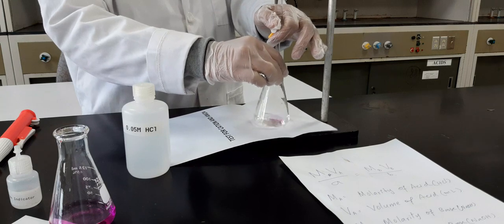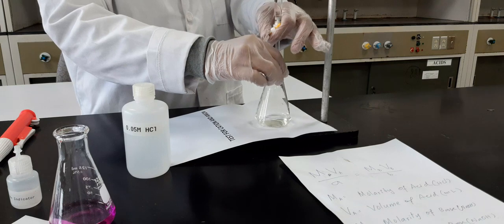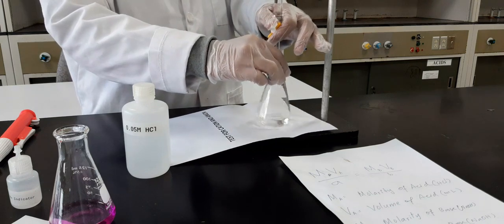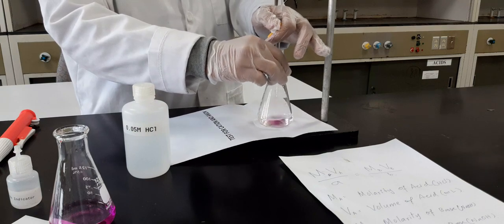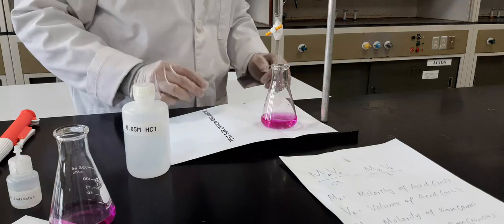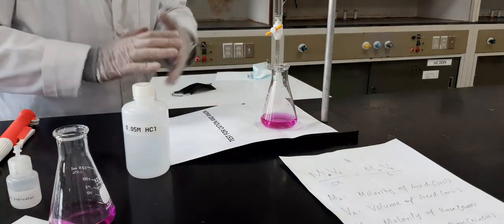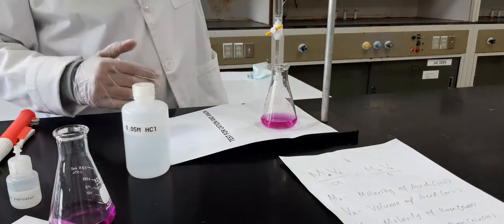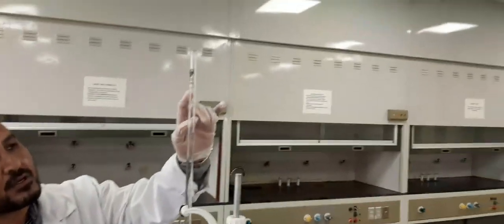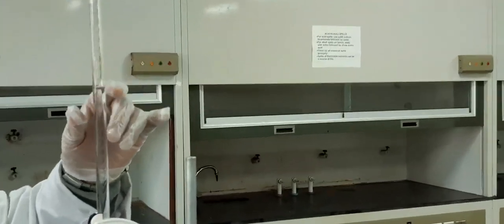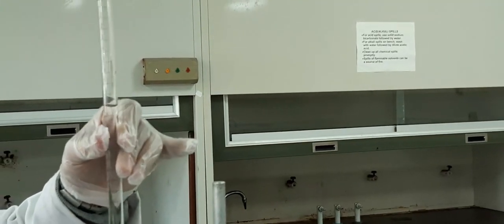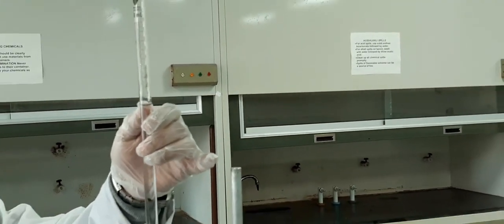So let's look, you can see it's changing to pink, but it disappears. At one point the color will be permanently pink. You can see now it's getting pink. That's it, you can see the pink color. This is your endpoint. For the first one we started from 0, if you remember, and ended at 4.5. Next, we started from 4.5 and ended at around 9.1.